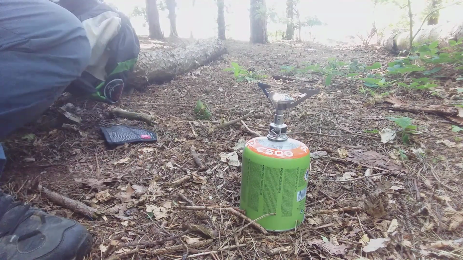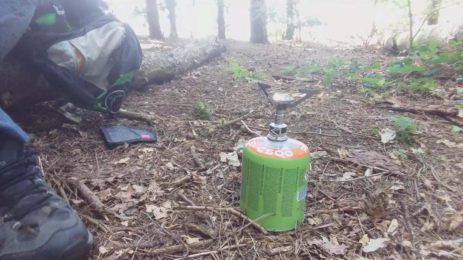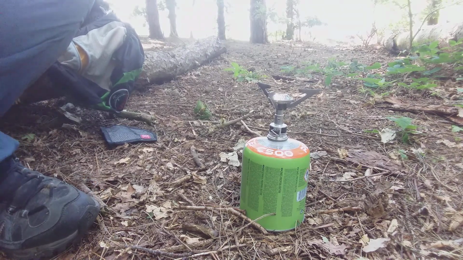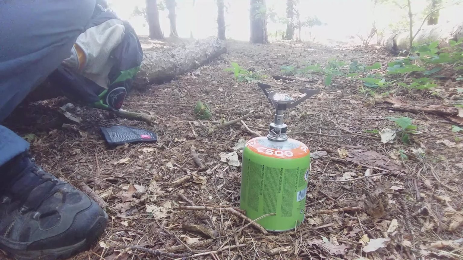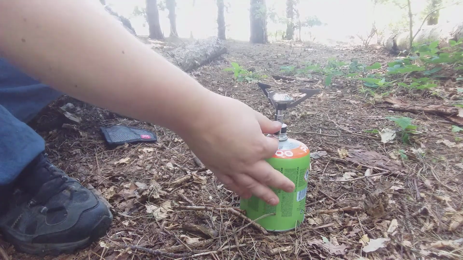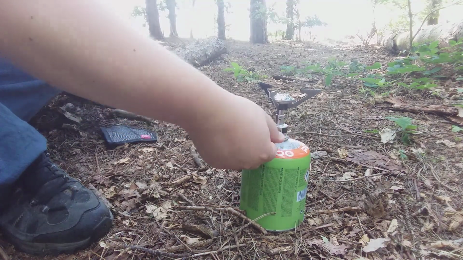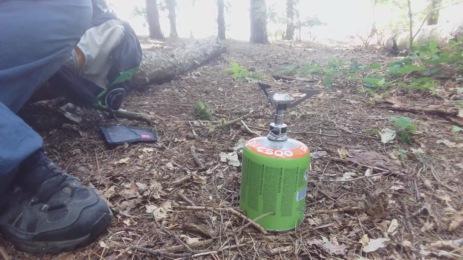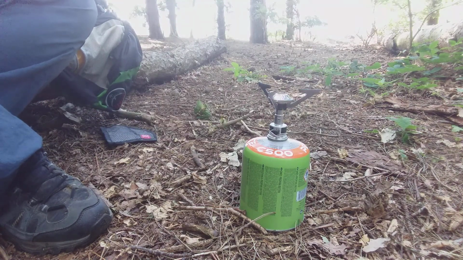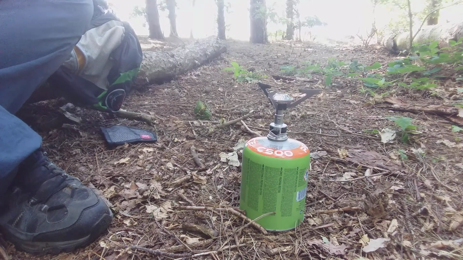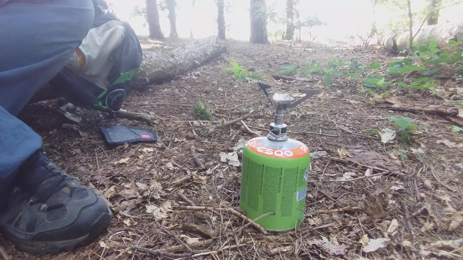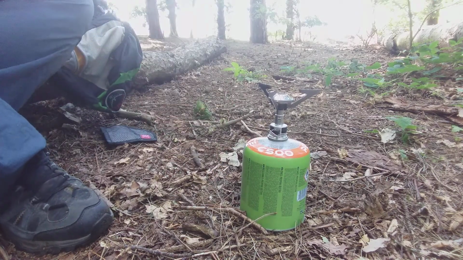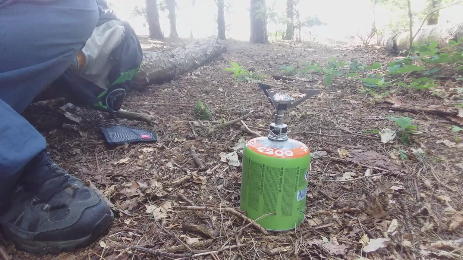Cons to these type of stoves. The reason I don't recommend these stoves to people moving up from a Trangia to a gas stove: one, your controls are right underneath the stove itself. Potentially higher risk of burning yourself, setting yourself on fire. This one doesn't have a piezo ignition, so you need matches to light the stove itself.